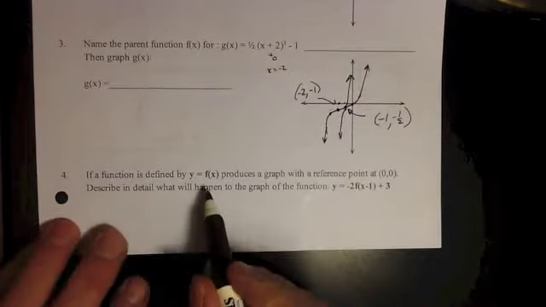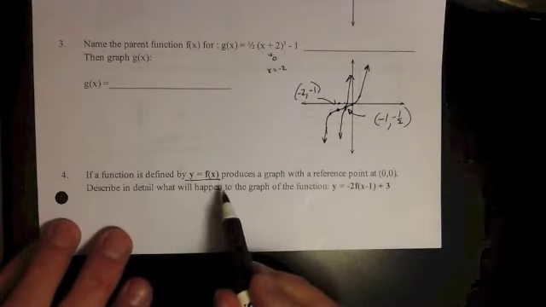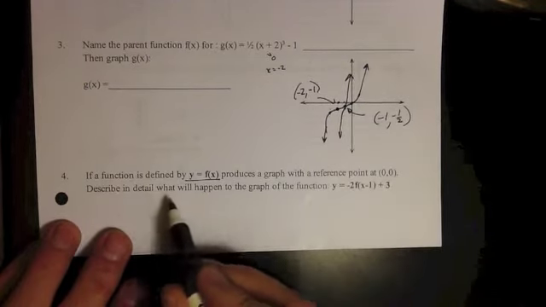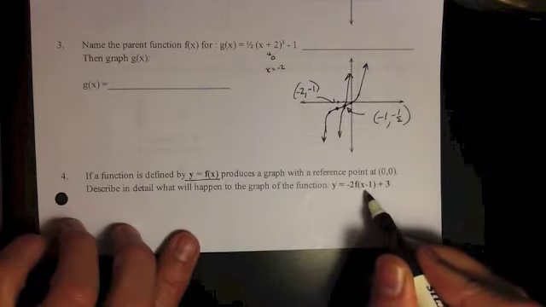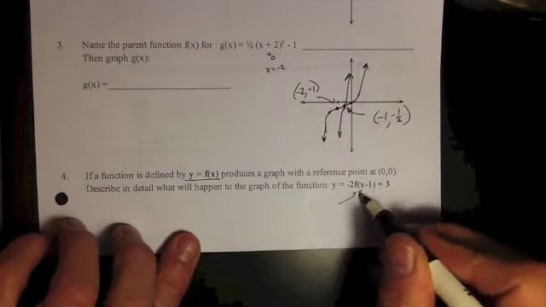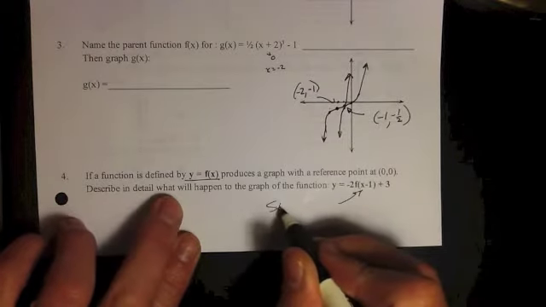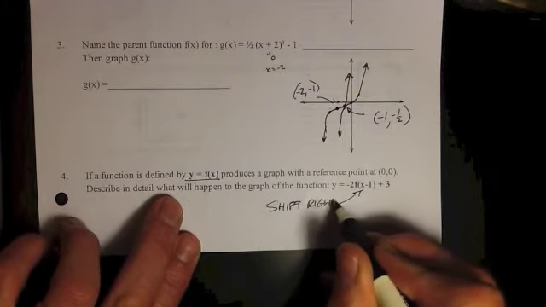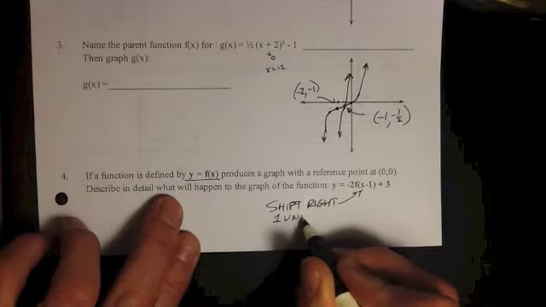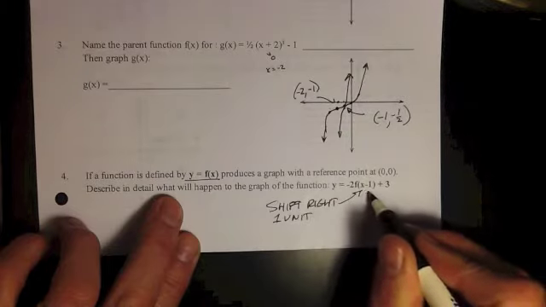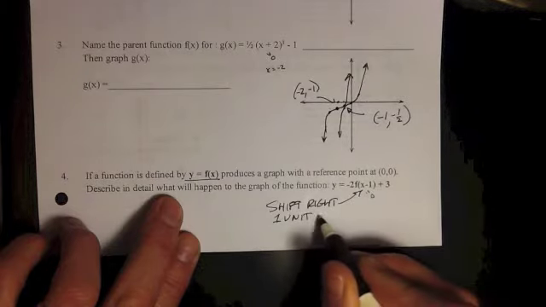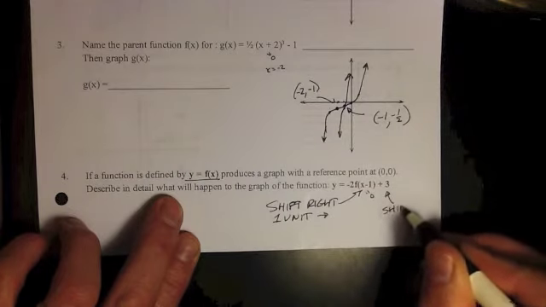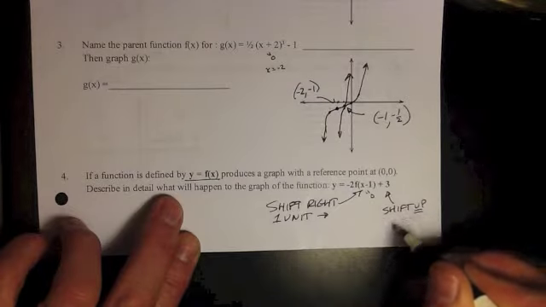Then a function is defined by some random f of x that produces some shape, and we have like a belly button point, 0, 0. Describe in detail what will happen. Well, it's going to be shifted to the right 1 unit. Again, it's the opposite. When is that equal to 0? It's when it's +1. So you shift it to the right 1 unit, and this is going to shift up 3 units.